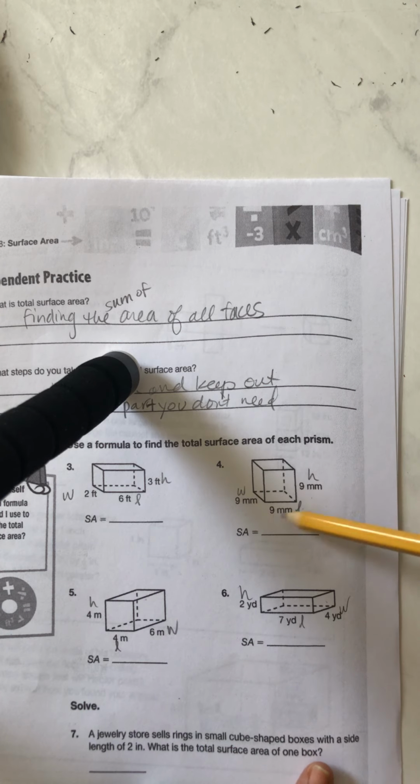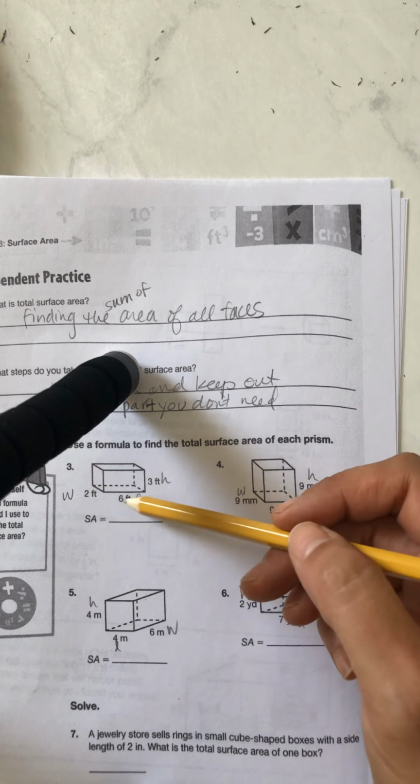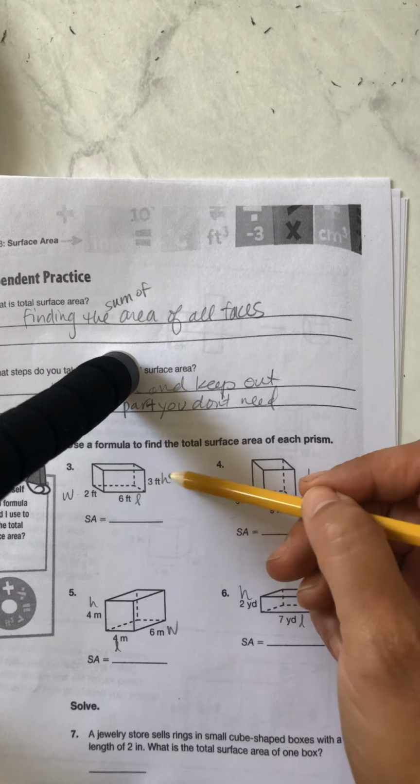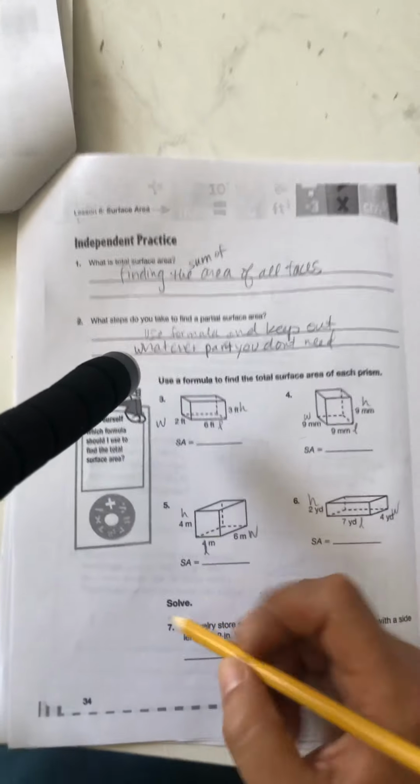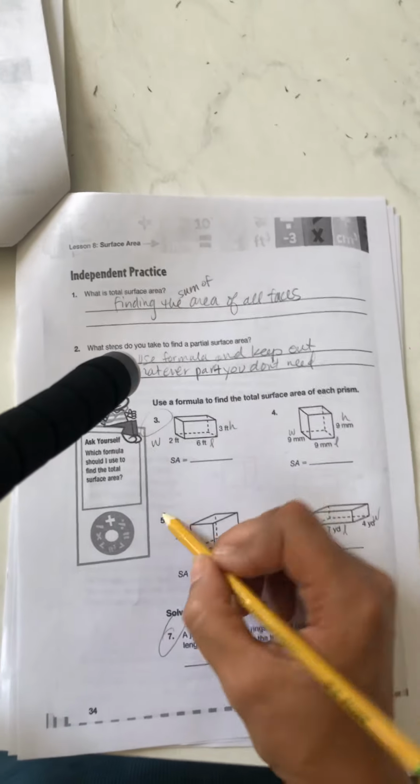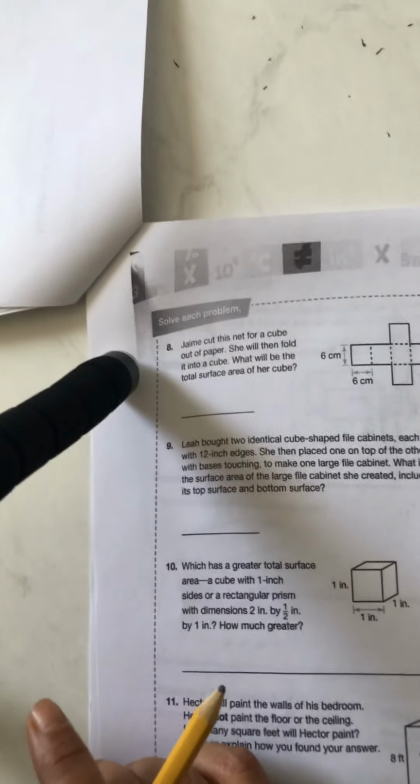And this one's a square, so it's side, side, side. But for each one of these, this could have been the length, this could have been the width, this could have been the height. It doesn't matter because of the associative property. So go ahead and do all of these. And then take a look at some of your word problems.